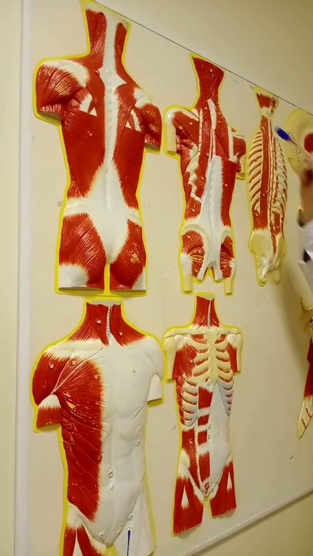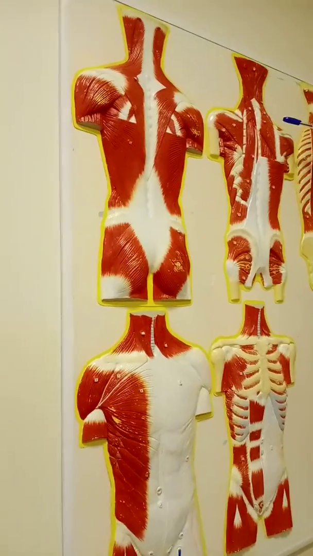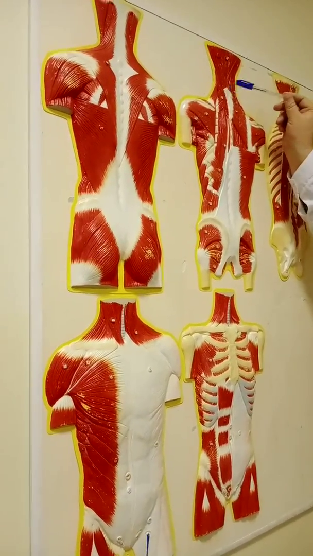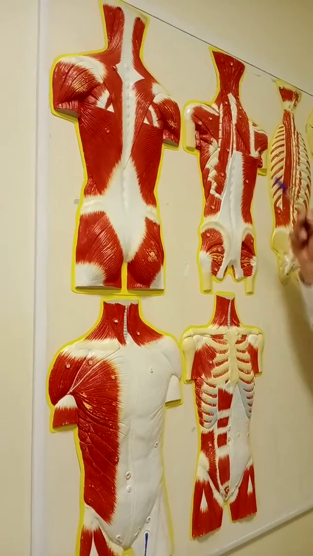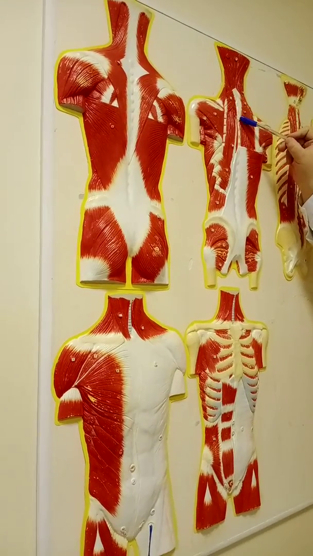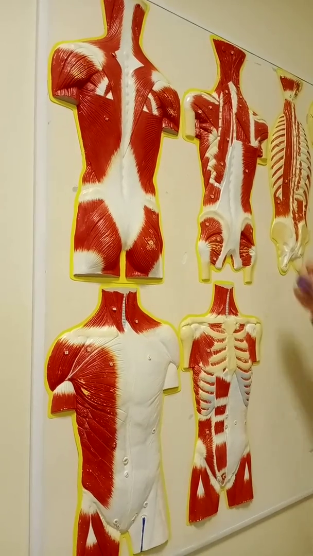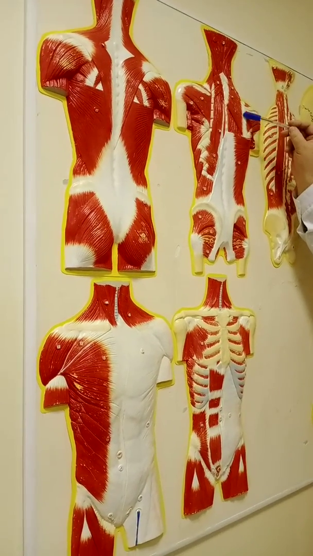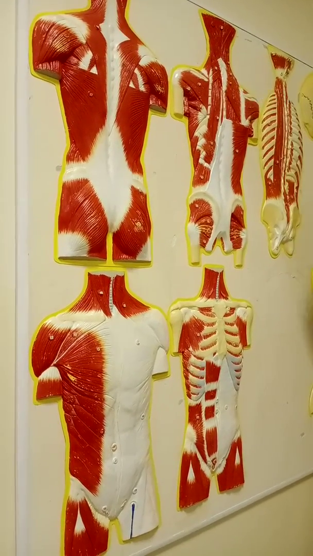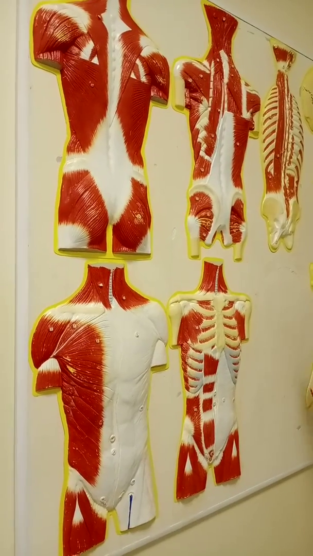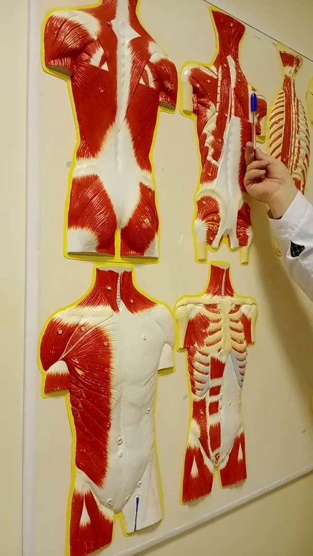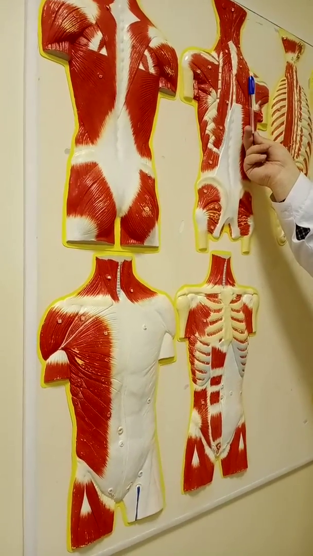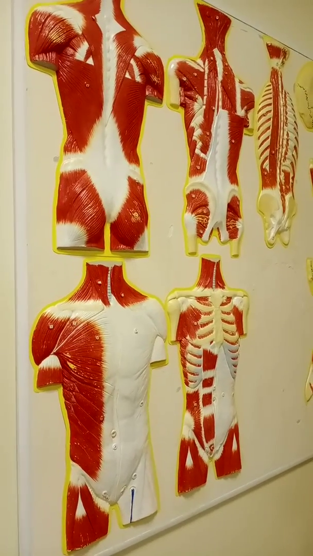Both of them start from spinous processes. The lesser muscle starts from the lower two cervical vertebrae, and the greater muscle starts from the upper four thoracic vertebrae. And they attach to the medial border of the scapula and the superior angle of the scapula. They move the scapula upward and move the scapula toward the vertebral column.